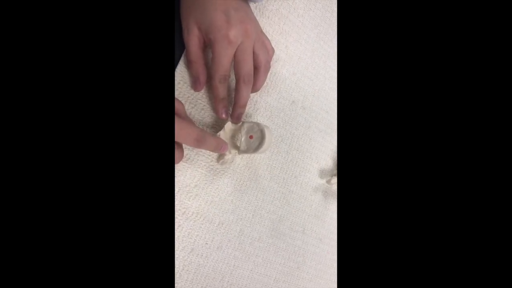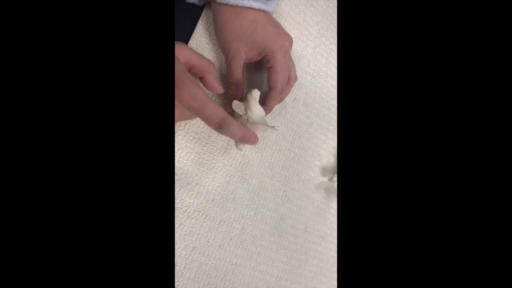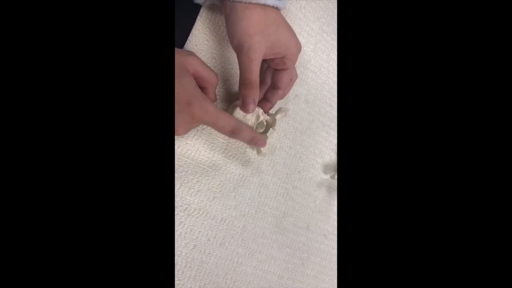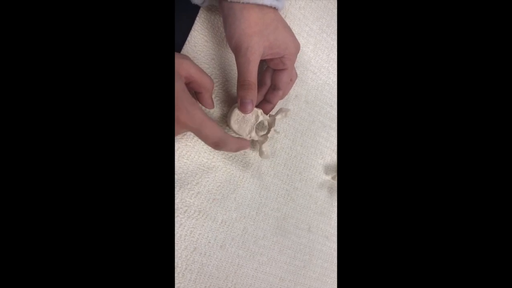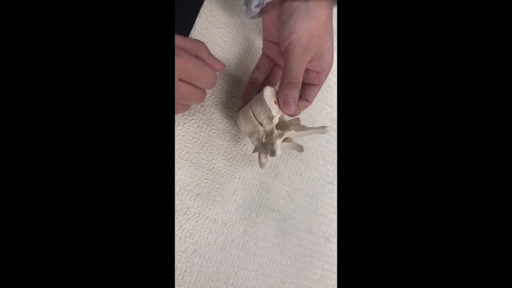If you look inside of it, you're going to have these ears. That's the inferior articular process. If you flip it back over, this crest is your lamina. Surrounded behind these ears is a pedicle, and then if you stack them, this smooth ridge is an intervertebral foramen.